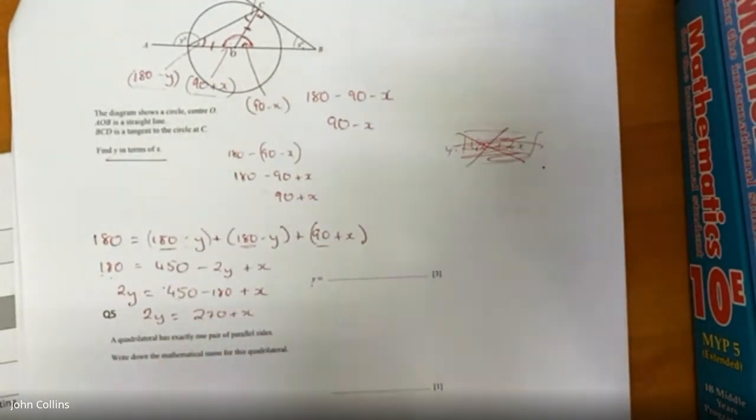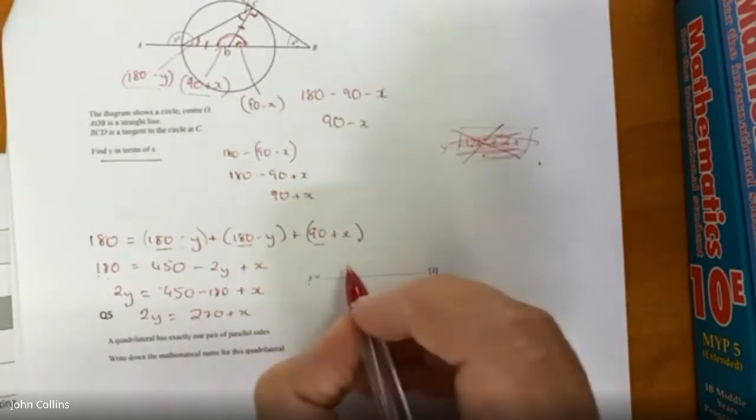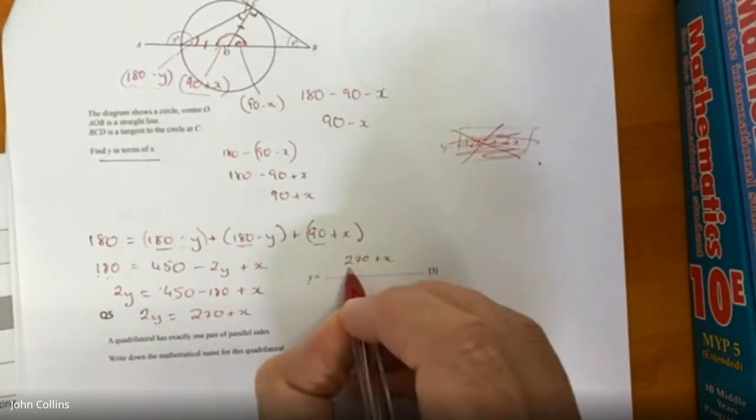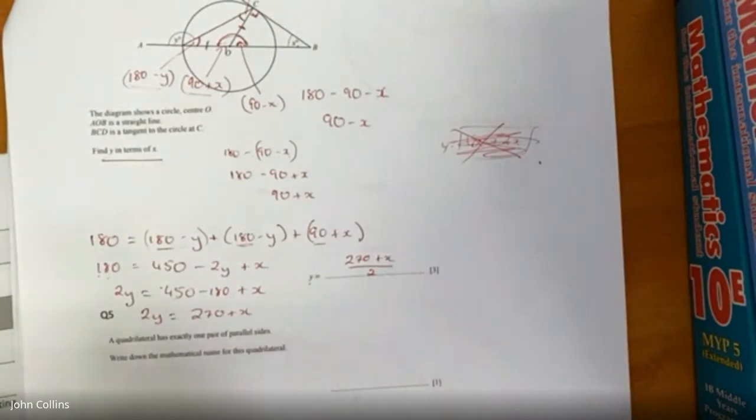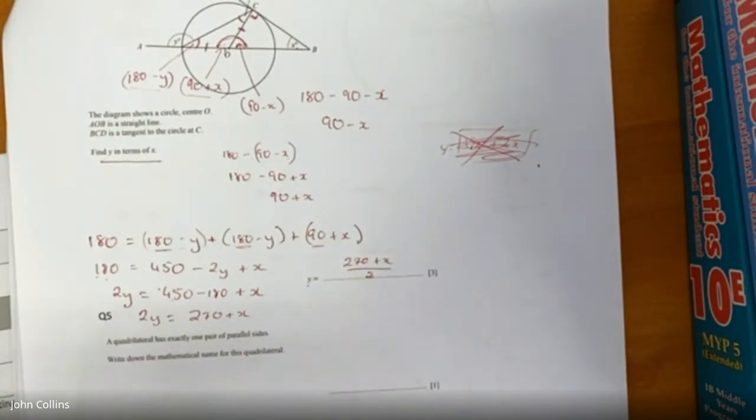Well, I only want what one y is, so I divide both sides by 2, and I get y is equal to 270 plus x divided by 2. Very difficult question. I think that was probably the hardest one in the exam. Yes? I got the same answer, but I did it a different way. Yeah. There's multiple ways of getting there because there's lots of similar angles, and that's just the way I used. There may be a quicker way. Yes, Taryn. I got 135 plus x over 2. That's the same. Just he divided 270 by 2 to get 135, and then wrote the x over 2. Okay.